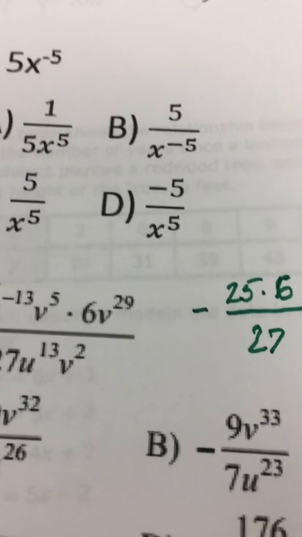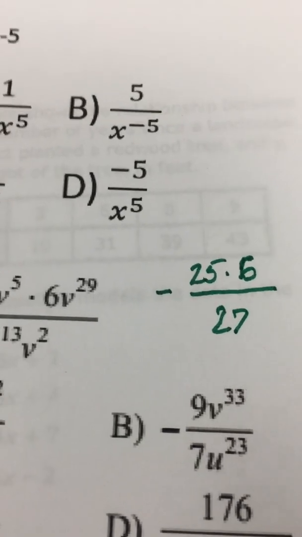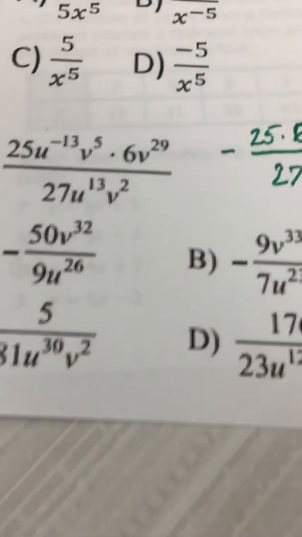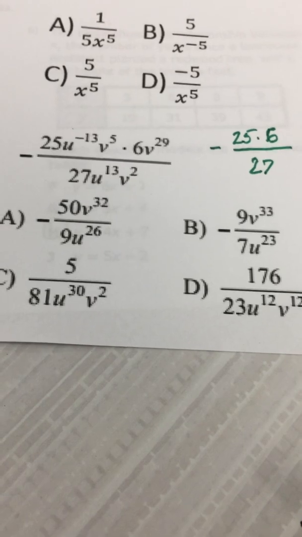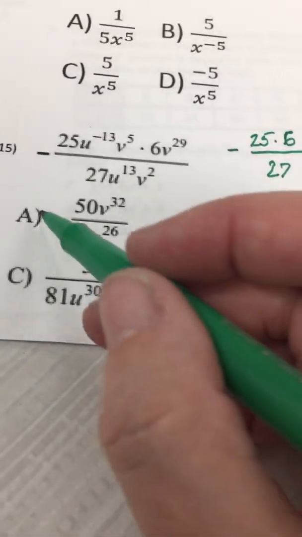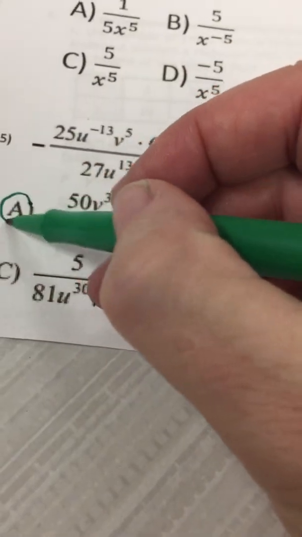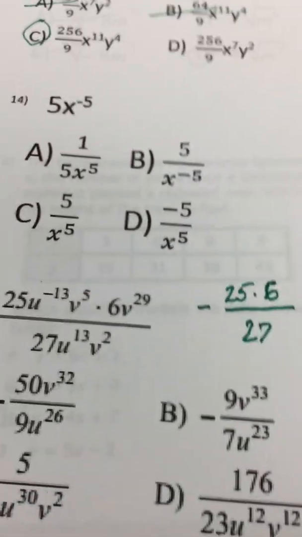Hopefully you've done it. You've come back. That tells you it is negative 50 over 9. Negative 50 over 9. What answer has a negative 50 over 9? Yes, it is A. No reason to go do any of those exponent rules. Just do the coefficients. Okay?